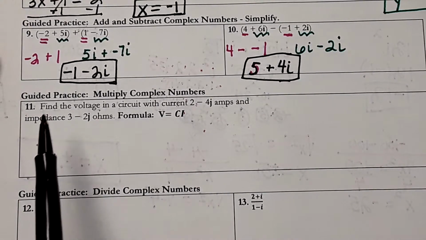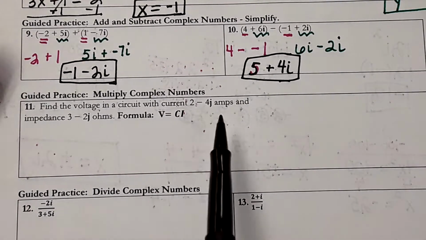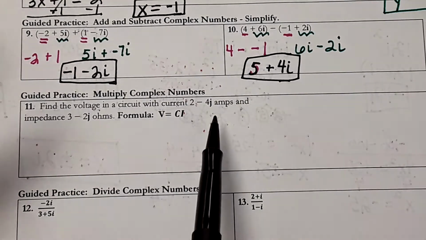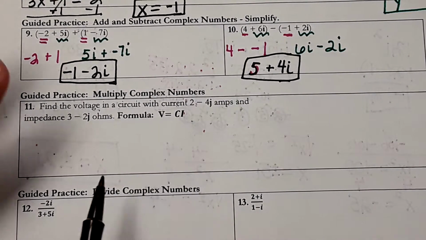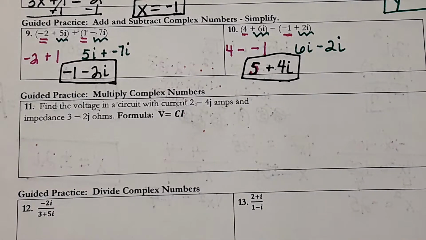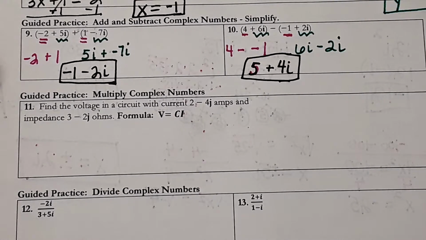Okay, so we're going to treat these J's as I's. I just thought this formula problem was a really good problem because it relates to science. I just didn't have time to ask the science teachers today what they use it for. But what we're going to do is use these J's like we do I's, and we're going to use the FOIL method.